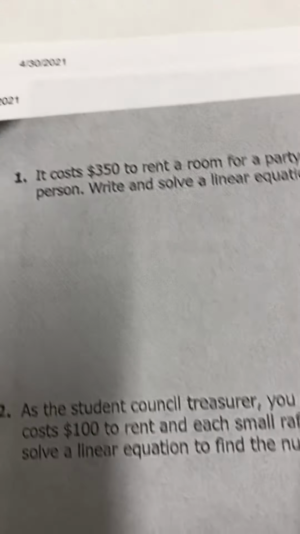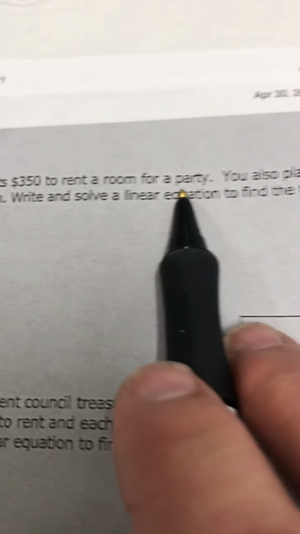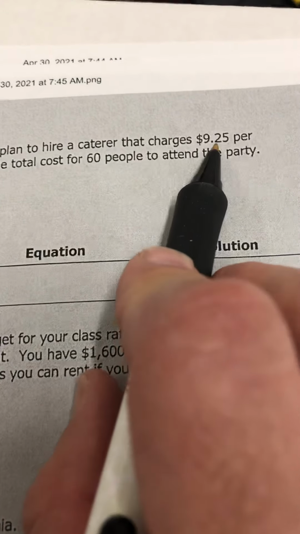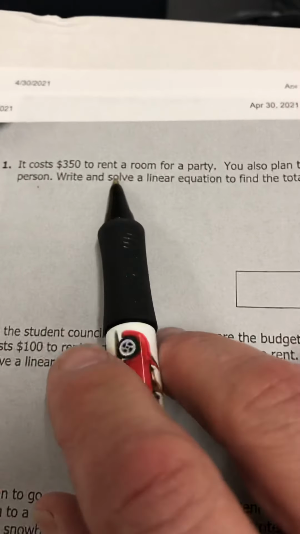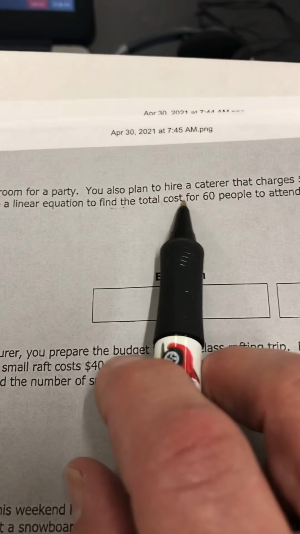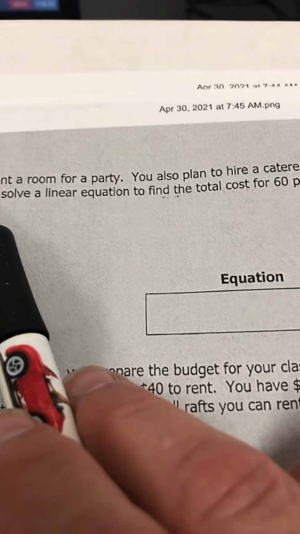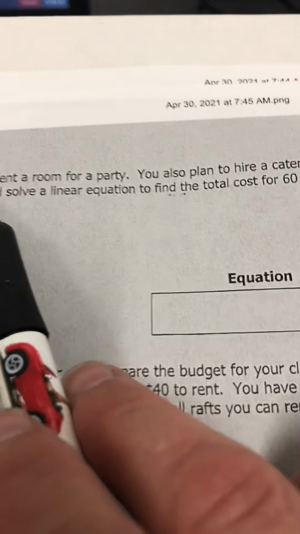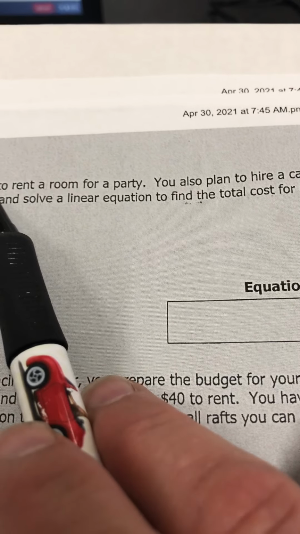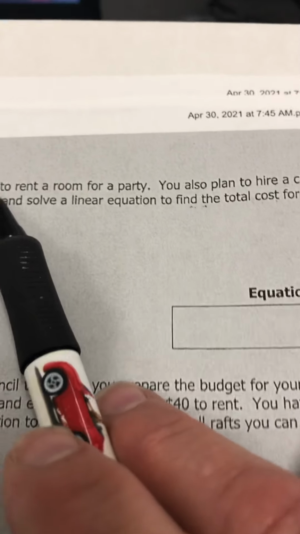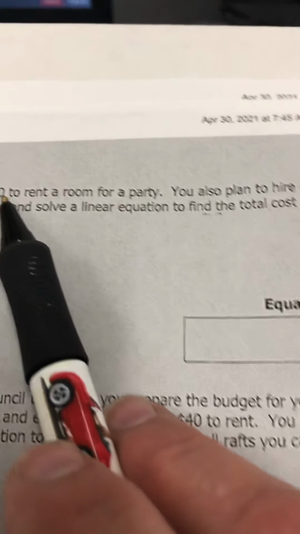Okay, for the word problems. It costs $3.50 to rent a room for a party. You also plan to hire a caterer that charges $9.25 per person. Write and solve a linear equation to find the total cost for 60 people to attend the party. So, you have to take into consideration the room to rent for a party, or $3.50. And that's just going to be, all out, that's going to be your B, actually.